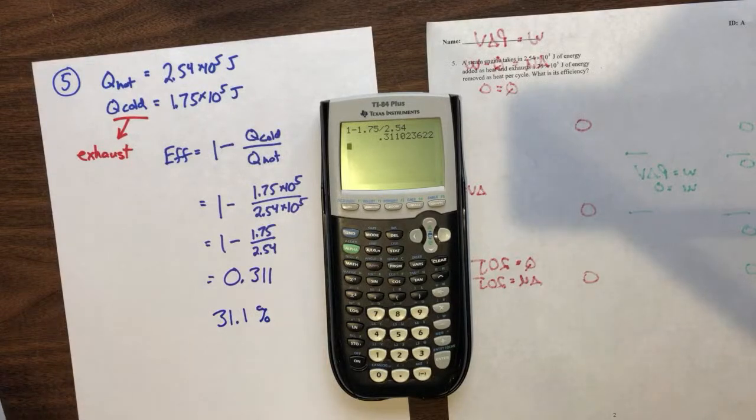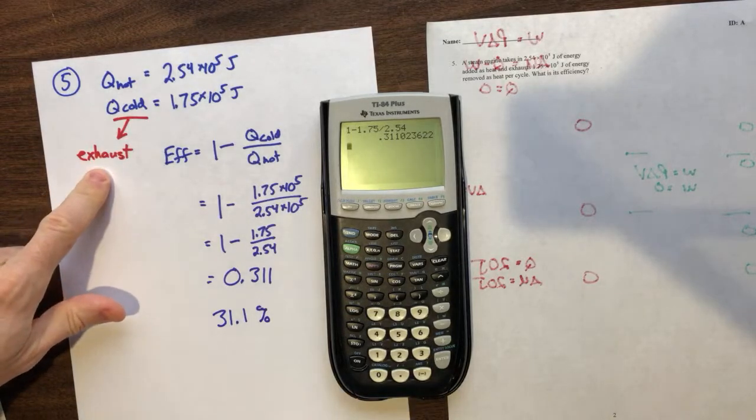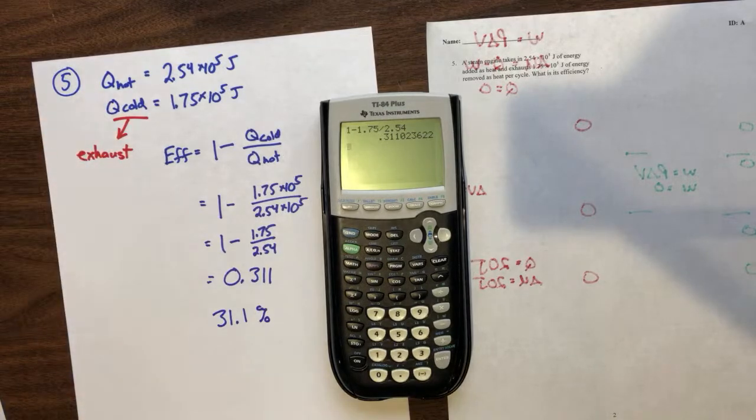Okay, so I see a question here, and Q hot is what is taken in from the reaction. Yes, Q hot is what is taken in from the reaction. Although the wording for Q hot might vary, that word exhaust is going to be pretty indicative that that's Q cold. You might not always see taken in for Q hot, but something along those lines for Q hot, that the heat generated in the reaction or heat that's taken in or heat that's absorbed, something like that for Q hot.